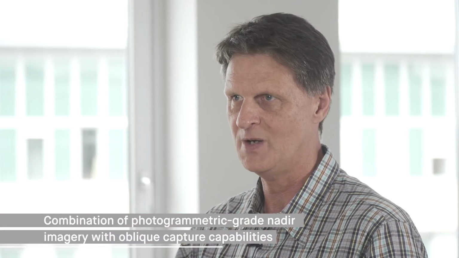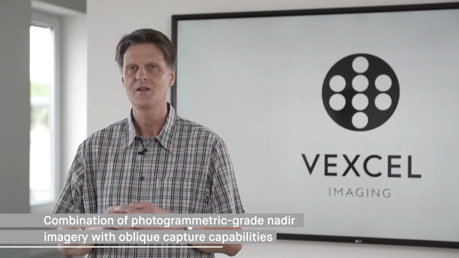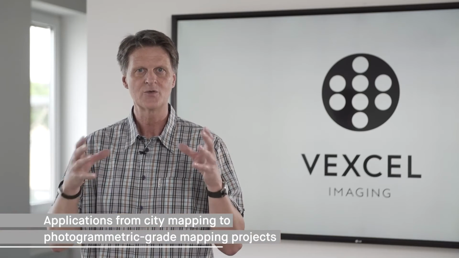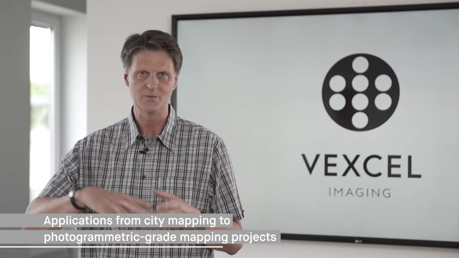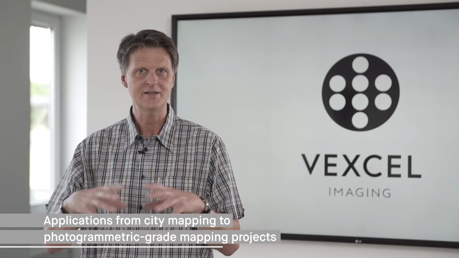When we talk about the Osprey 4.1, we are talking about our next generation camera system, and this camera system combines photogrammetric grade nadir image capture with high resolution oblique image capture. So with this setup, the camera covers a wide range of applications from city mapping to photogrammetric grade mapping projects. And that's in this wide range of applications you can do with one camera system.